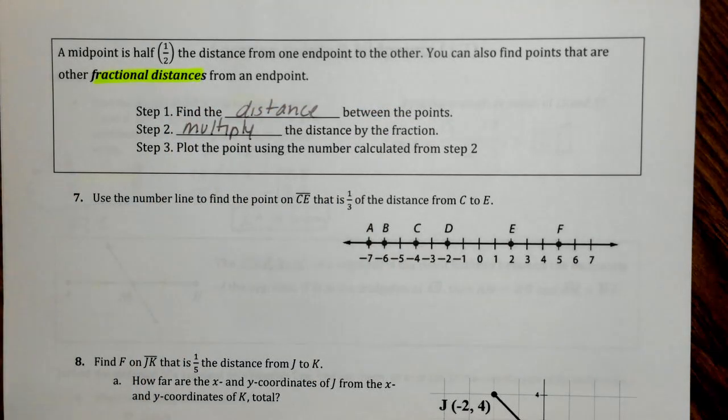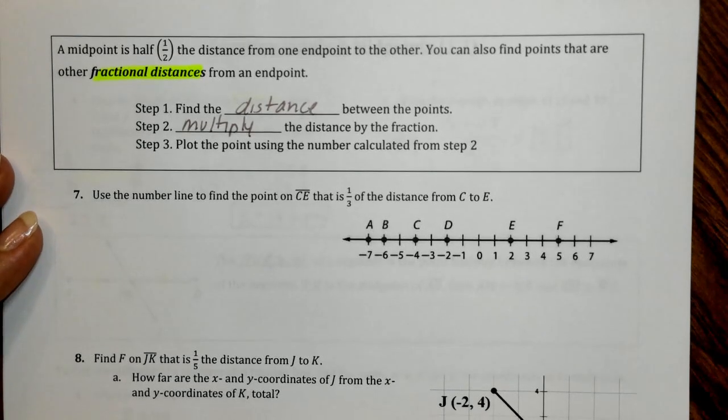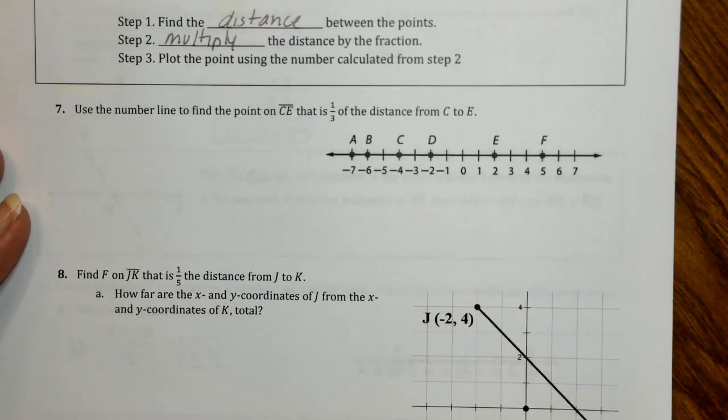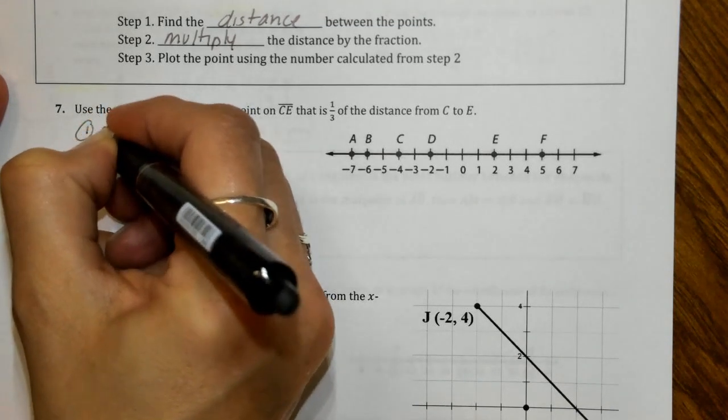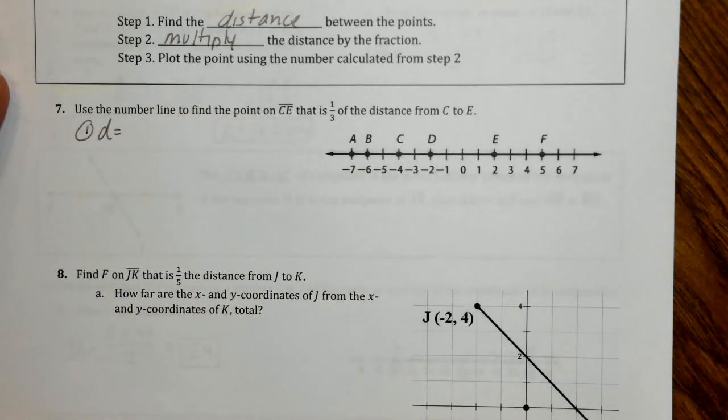Here it'd be like if we find the distance between the two endpoints, multiply it by 1/2, we will find the halfway point, that midpoint, the distance of halfway. So here we're going to use the number line to find the point on segment CE that is 1/3 the distance from C to E. So step 1, let's find the entire distance from C to E.